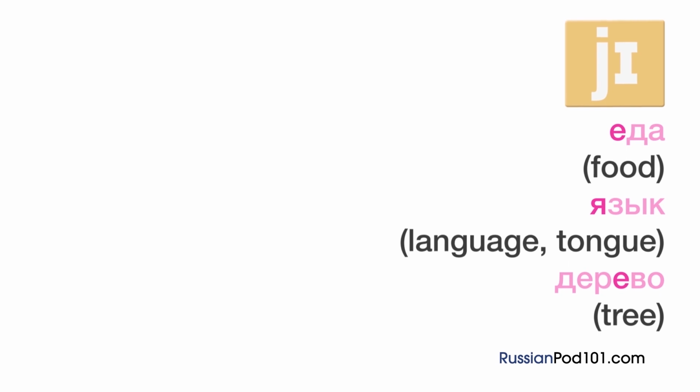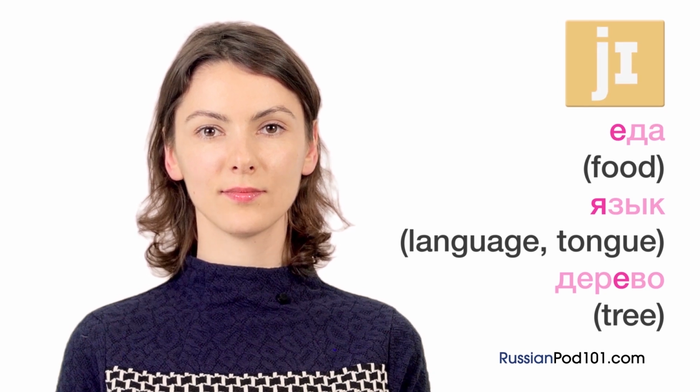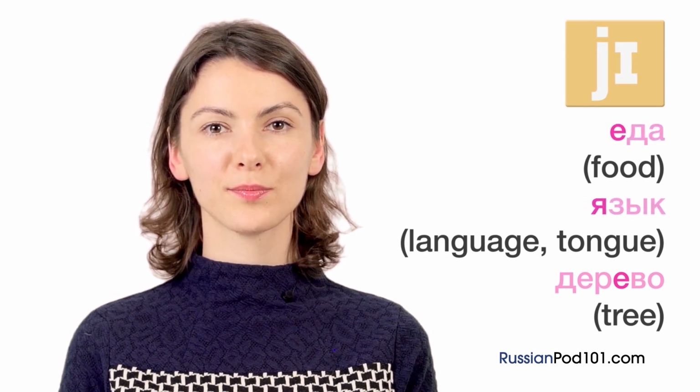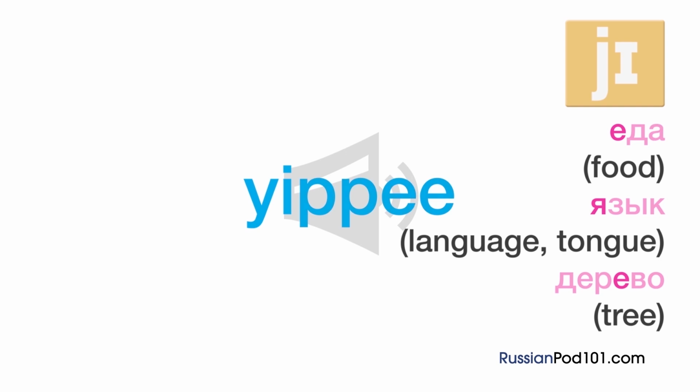The final sound that occurs in unstressed syllables and the final vowel sound for this lesson is Е. Еда. Язык. Дерево. It's identical to the YI in yippee. The key part here is to pronounce it quickly.